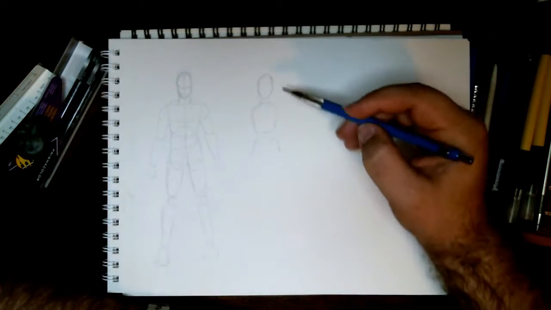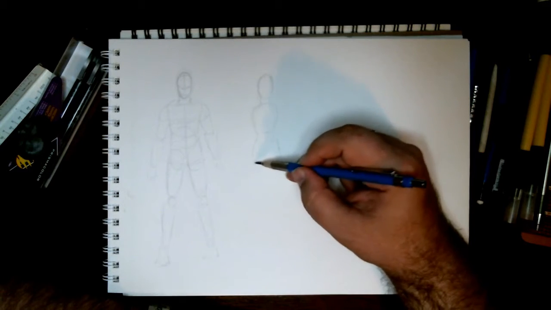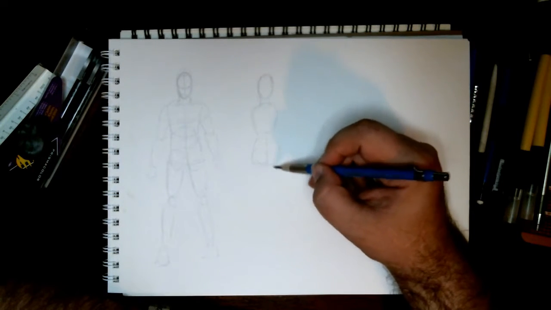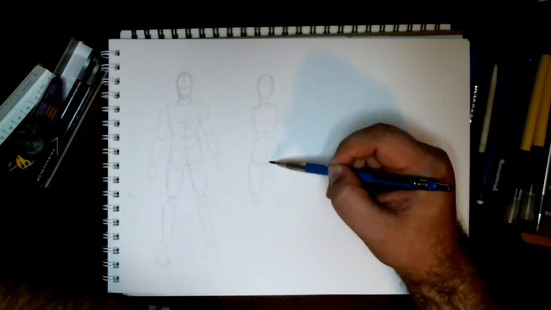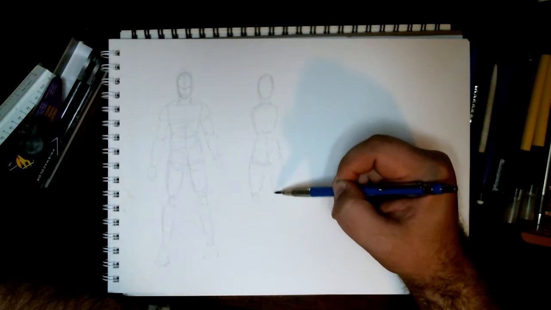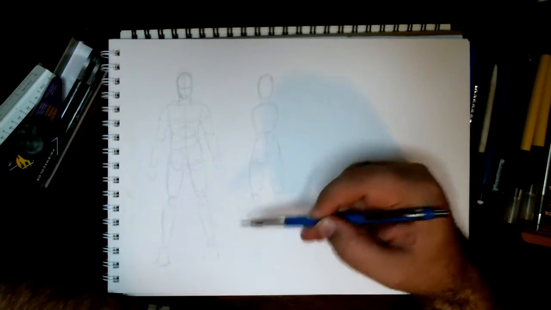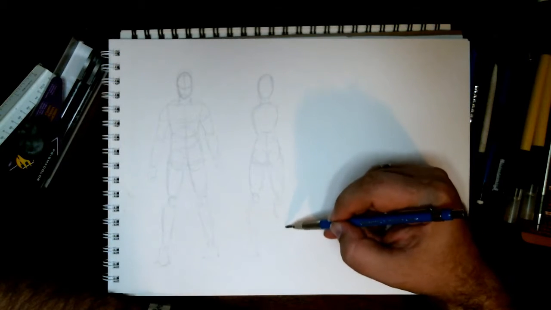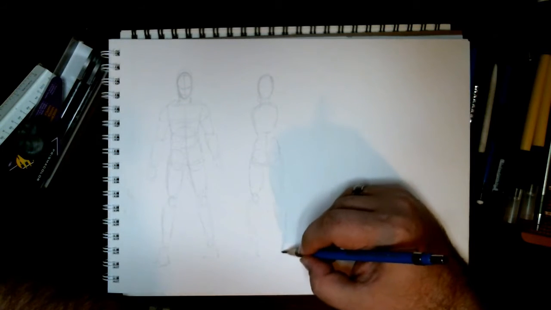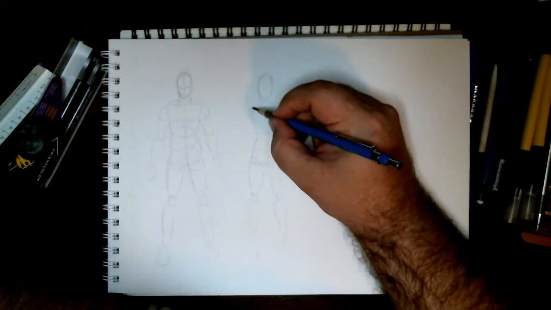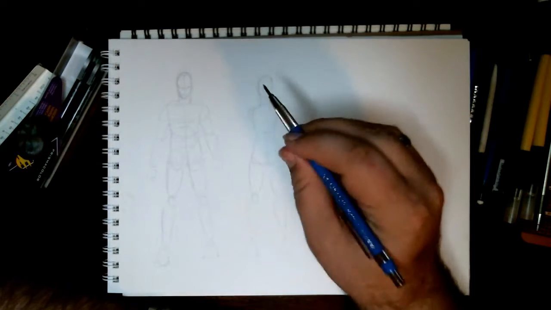You can see that the hips are a little bit wider. And they're both about the same size. She's just a little bit shorter.